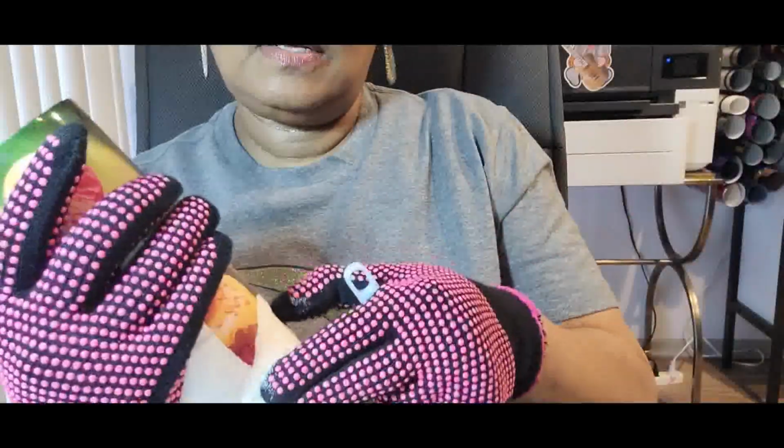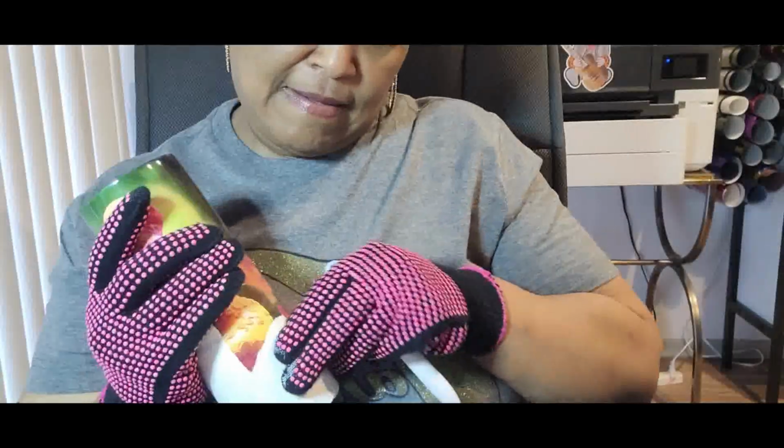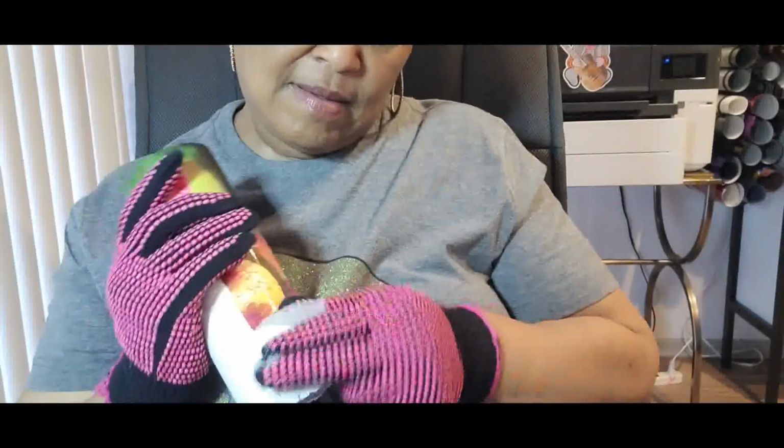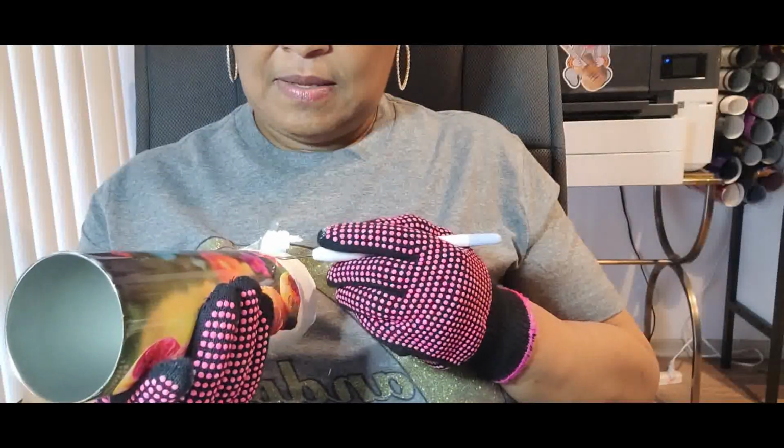And we didn't have to use a whole bunch of tape, guys. You're just basically closing off the seam so that no air can get in it, and closing off the top and the bottom. And that is it.